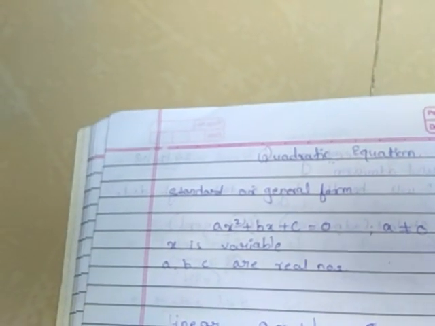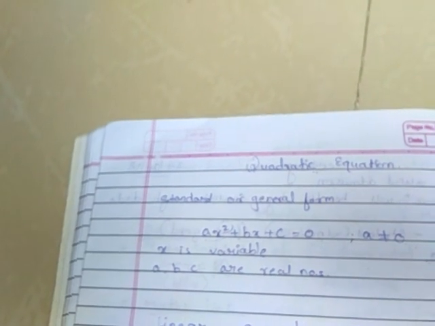Today we are going to learn about practice set 2.1. That means today we will solve practice set 2.1. Now come.